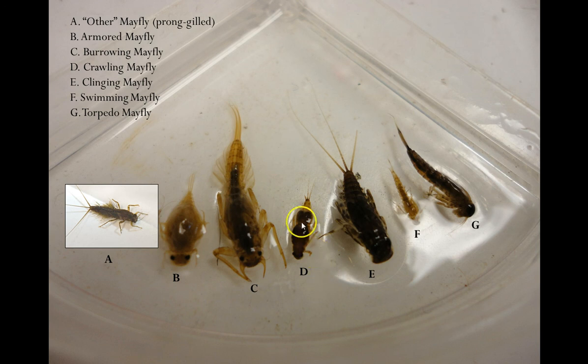D was the crawling mayfly. You can see his gill covers, or the operculate gills, right here, helping protect the rest of his more delicate gills. E was the clinging mayfly. Some people call them flathead mayflies because they're so flat and broad. They also have very large eyes looking up at you. A little bit harder to see in this picture.